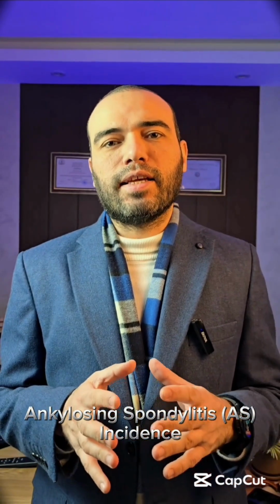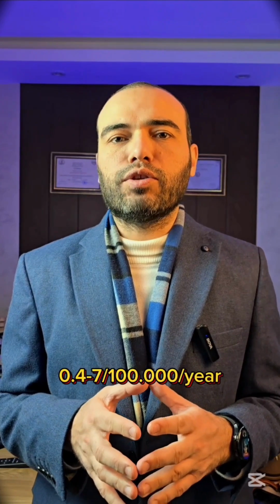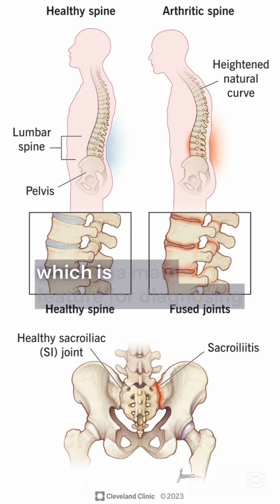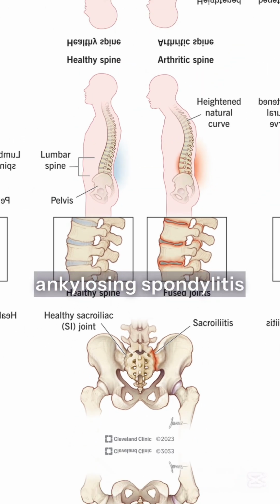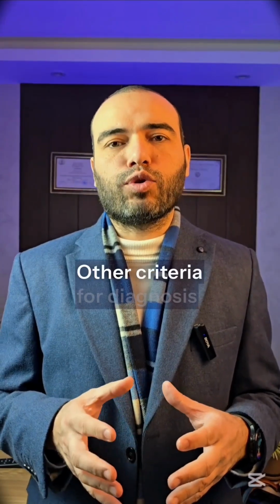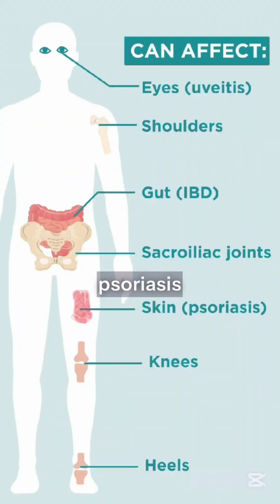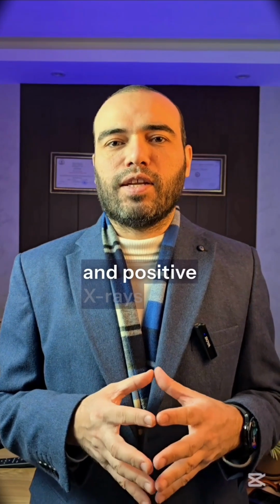Ankylosing spondylitis has an incidence of 0.4 to 7 per 100,000 population per year, with peak incidence between the second and third decades of life. The typical initial presentation includes non-radiating low back pain, buttock pain, morning back stiffness, hip pain and swelling, probably due to sacroiliac joint involvement, which is the main feature for diagnosing ankylosing spondylitis. Other criteria for diagnosis include psoriasis, inflammatory bowel disease, enthesopathy, and positive X-rays.